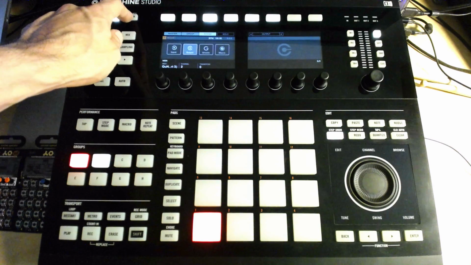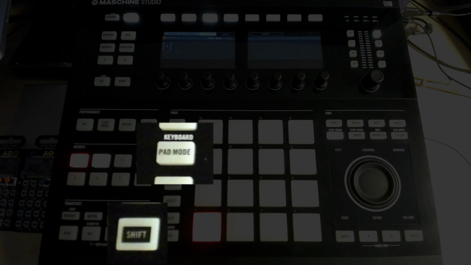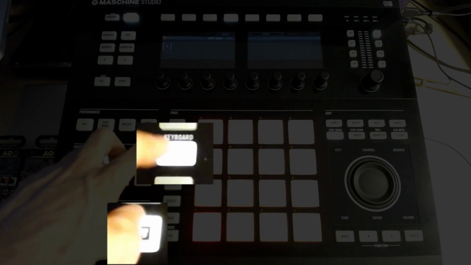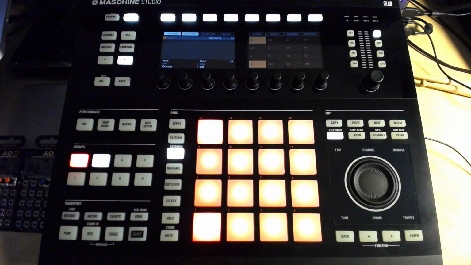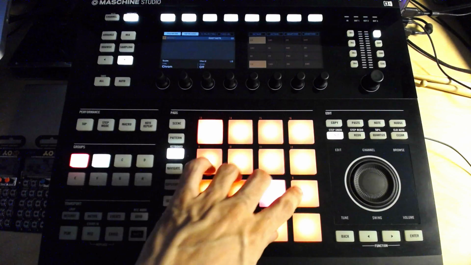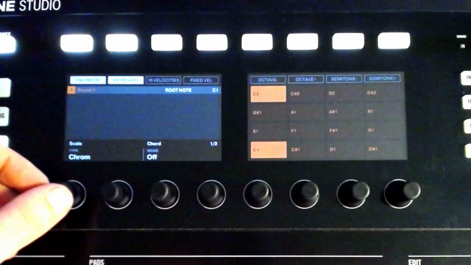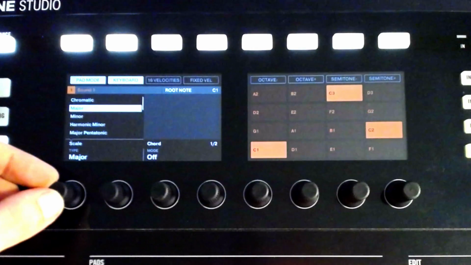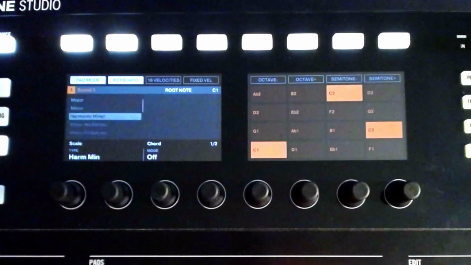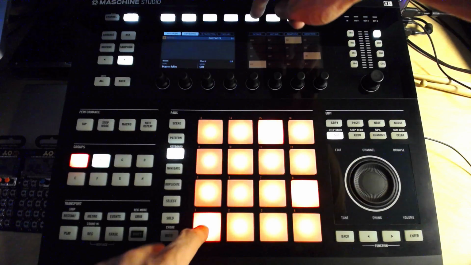Time to put Maschine into keyboard mode by pressing the Shift Pad Mode buttons. The pads should switch color, and the screens on the Maschine controller should reflect the keyboard mode. We can set the pads to a certain octave and note range, as well as a specific musical scale or chord set, using the on-screen controls.